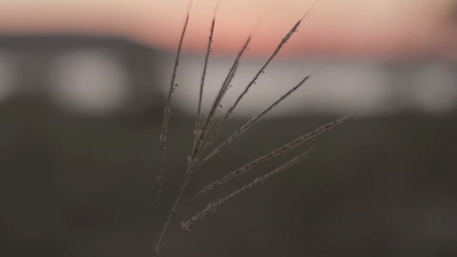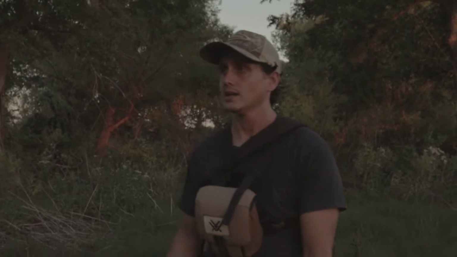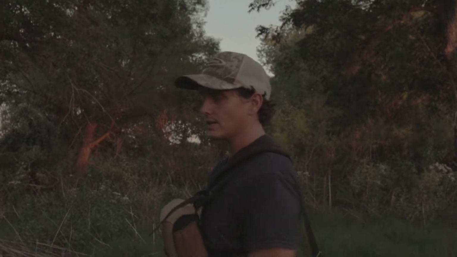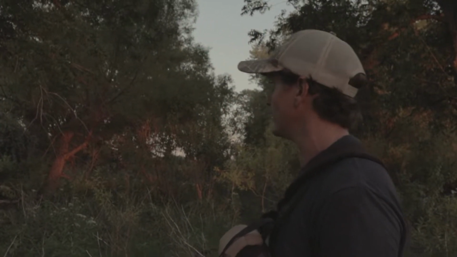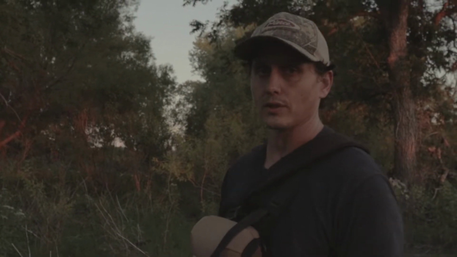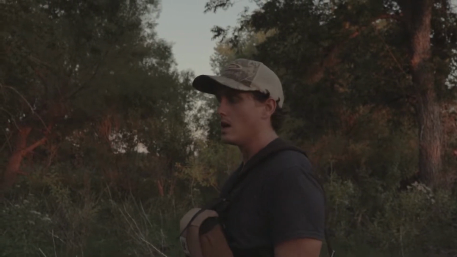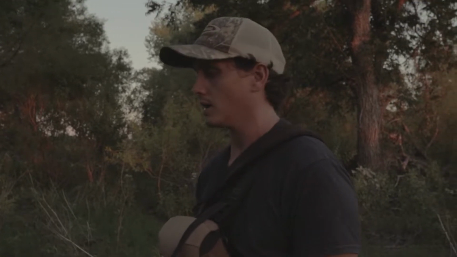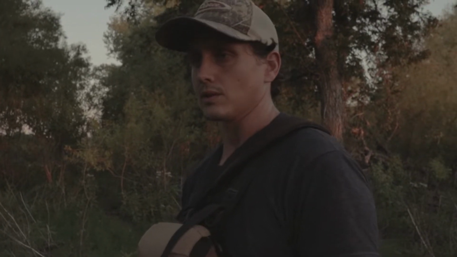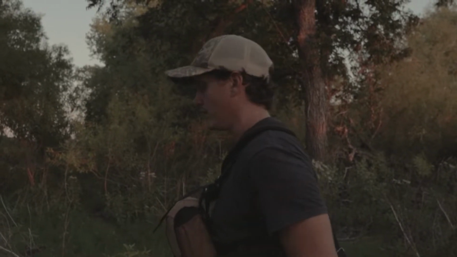We're going to quickly walk this edge. We're going to walk parallel to it and see what other sign we find. The main thing I'm looking for whenever I do this is other people's stands. I'm out on public land, so I want to know if anybody else is hunting this area. Look for other cameras, other people's stuff, and figure out if there's much pressure here. Other than that, I'm just looking for the basic deer sign: scrapes, rubs, poop, tracks, whatever I can find. So I'm just gonna walk quick and see what we can find.